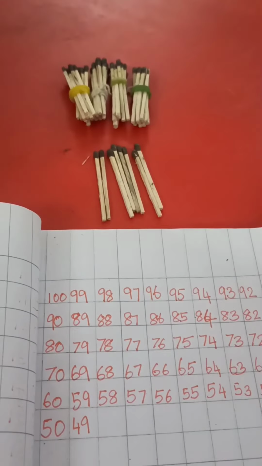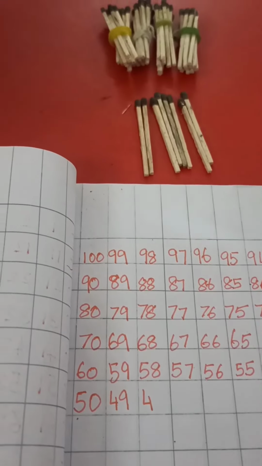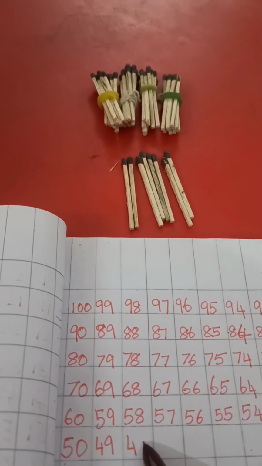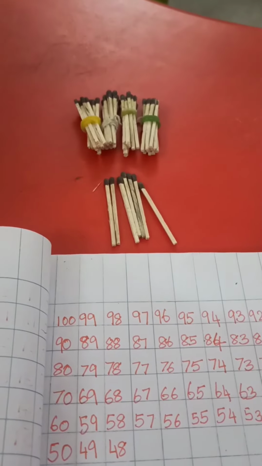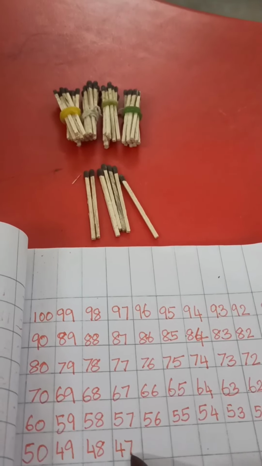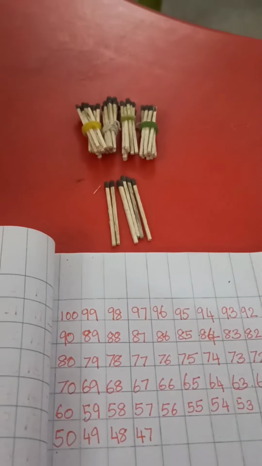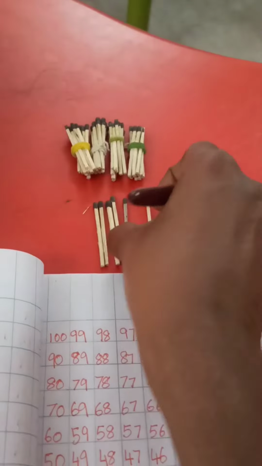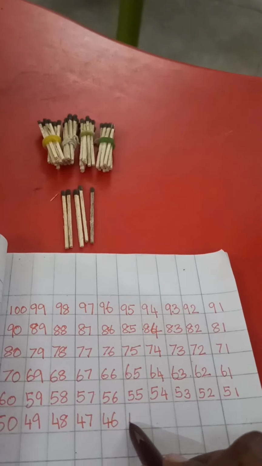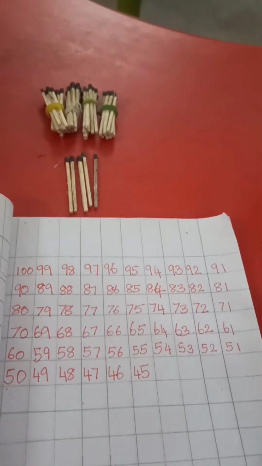I'm going to take away one more one, and how many left? We are left with 4 tens and 8 ones. When I take one more one from this, we have 4 tens and 7 ones left. And I take away one more one, we have 4 tens and 6 ones left. And when I take one more one, we have 4 tens and 5 ones left, which is 45.